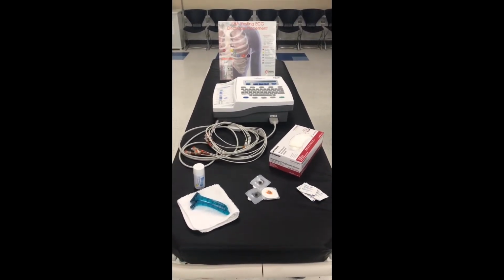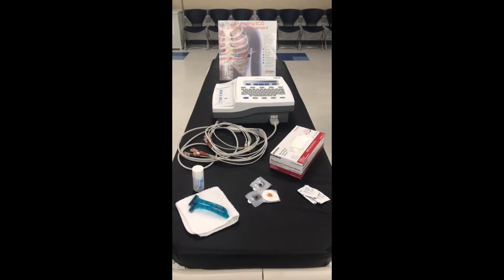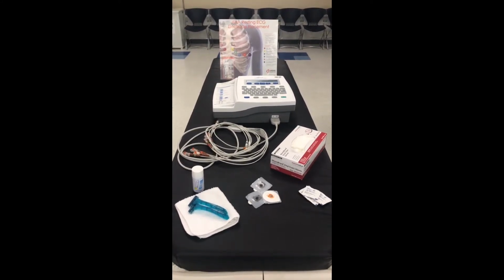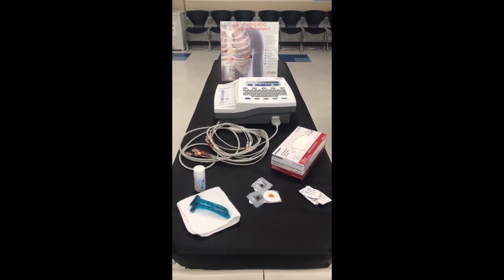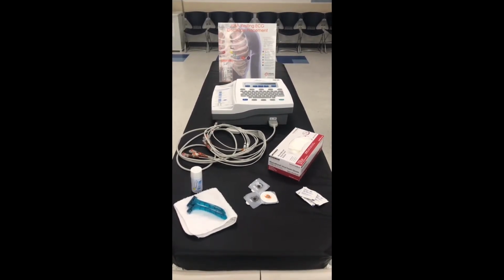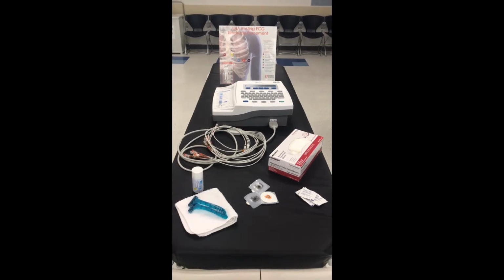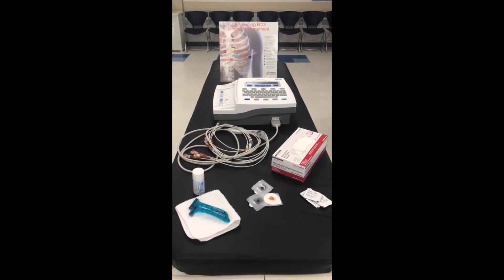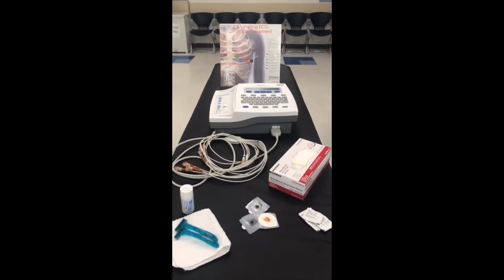So next we will be going over our supplies. You will need the following supplies: an ECG machine, some electrodes, leads, alcohol pads, gloves, and razors. This is the ECG machine.